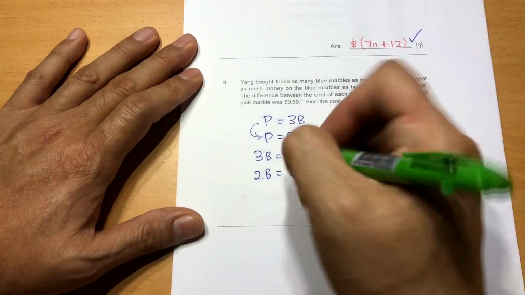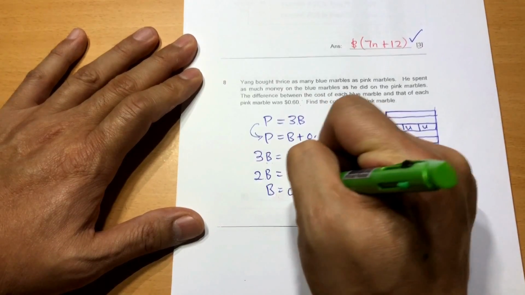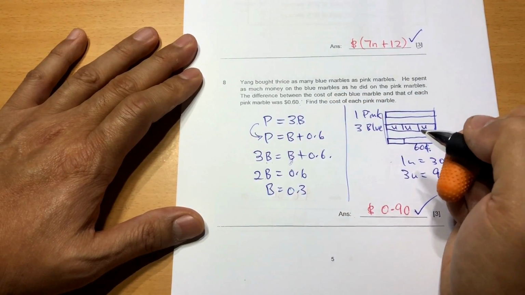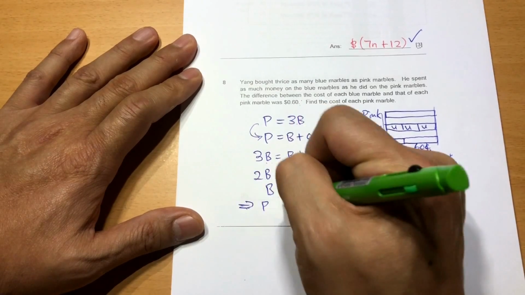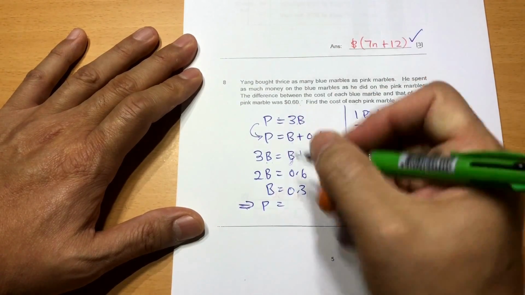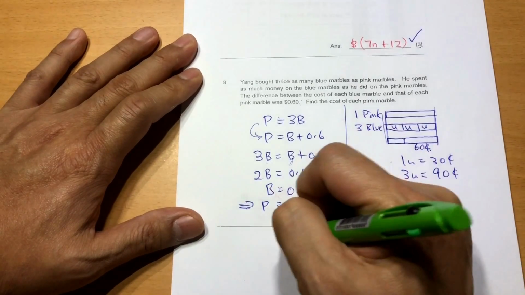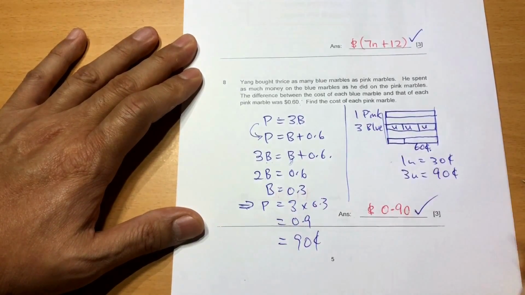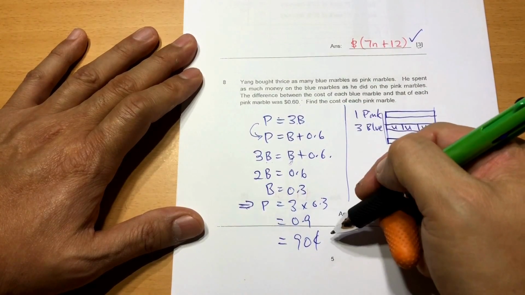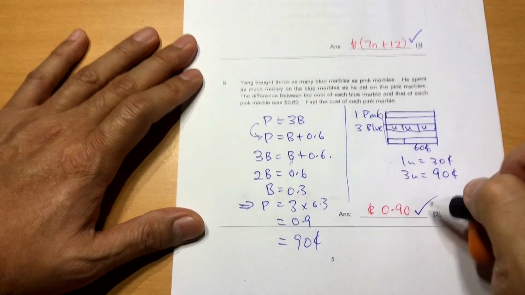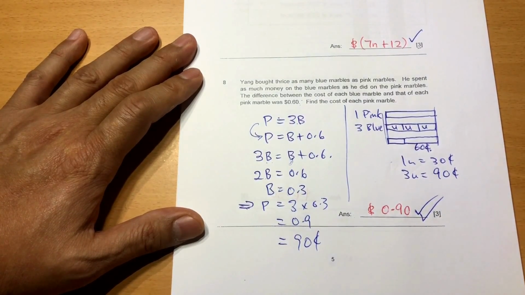So B equals 0.3, or 30 cents. Therefore, P is 3B, 3 times 0.3 equals 0.9, or 90 cents. Same answer, except this time we're doing it algebraically. So 90 cents is indeed the correct answer.